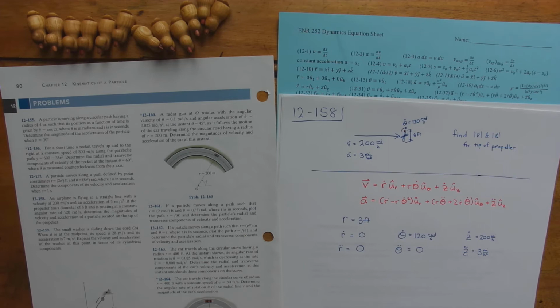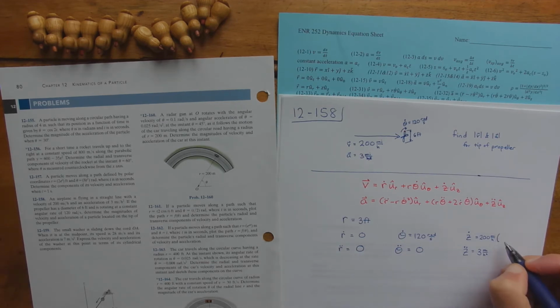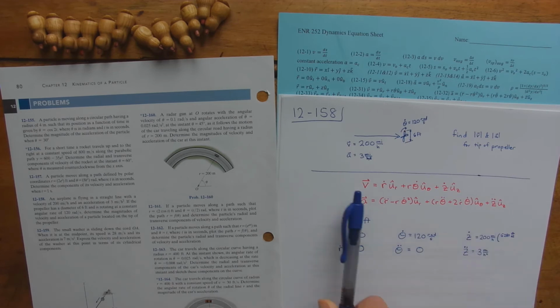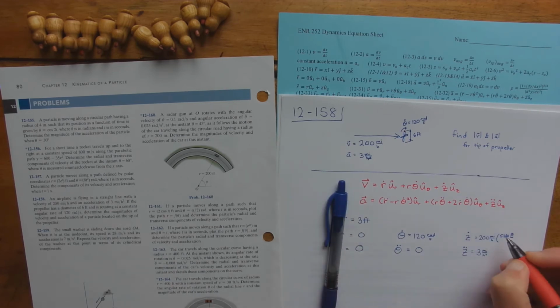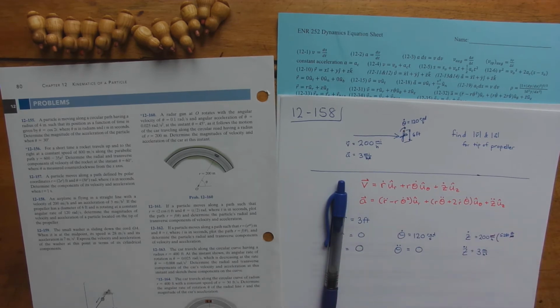But while we're here, let's go ahead and convert the 200 miles per hour to feet per second. So I have to take care of the miles in the numerator and the hours in the denominator. And as you may recall, there are 5,280 feet in 1 mile. So that's going to take care of the miles. So this will cancel out with that.